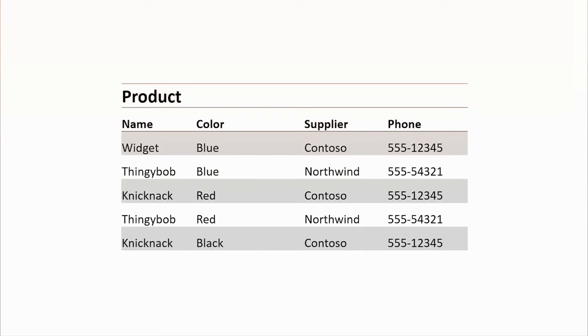But there is still kind of a few problems with this. And I'm looking particularly at the supplier. What can you see there that might be an issue for me? Well, I see some redundancies. I see the same supplier stored in multiple rows. We've got Contoso 3 times, Northwind twice. Exactly, yeah. So we've got data there that's stored in multiple rows, as you say.